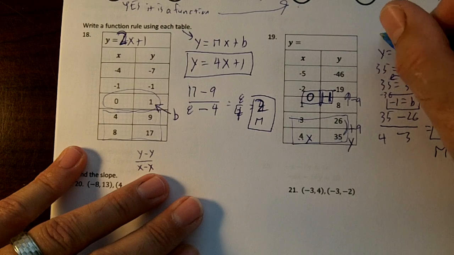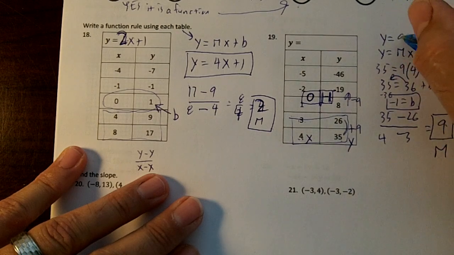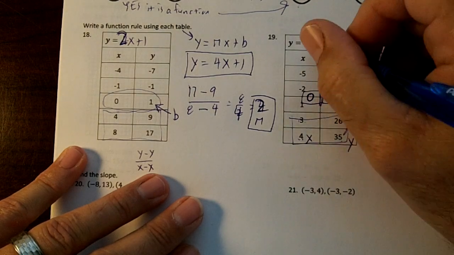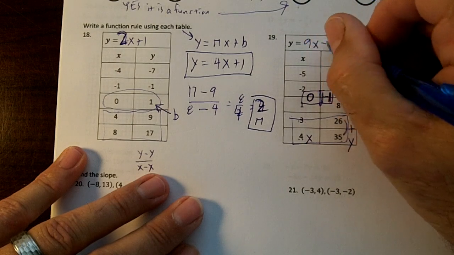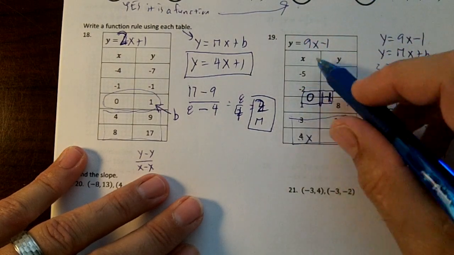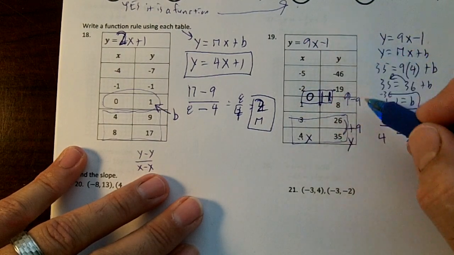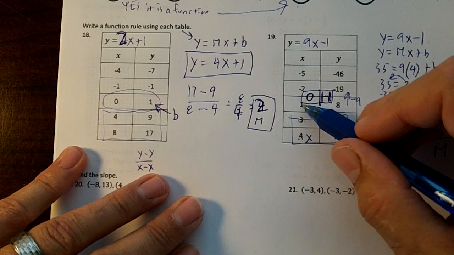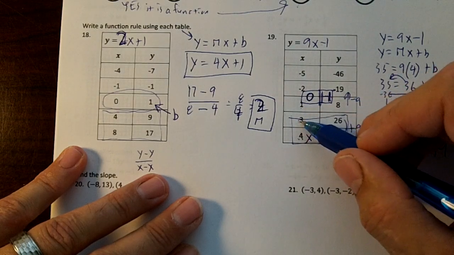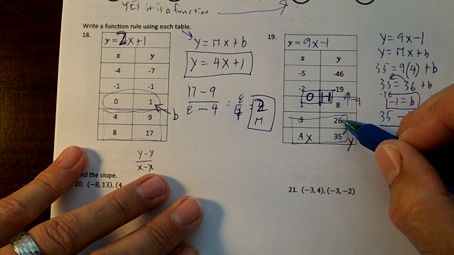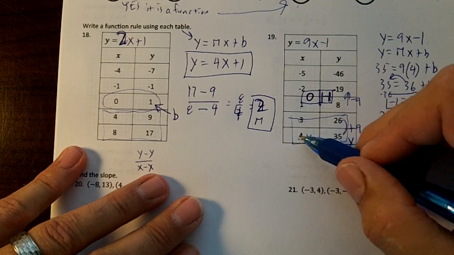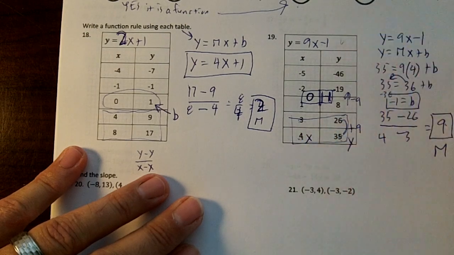So my function rule will be y equals 9x minus 1. If you multiply your x by 9 and subtract 1, you should get your y. So 9 times 1 is 9, minus 1 is 8. 9 times 3 is 27, minus 1 is 26. 4 times 9 is 36, minus 1 is 35. That checks, doesn't it?